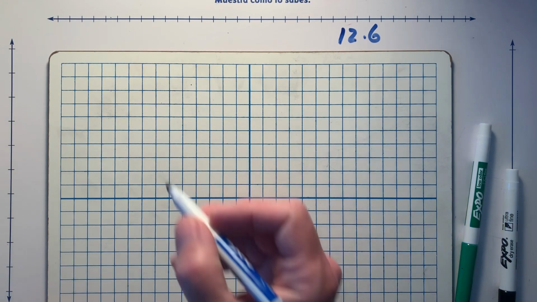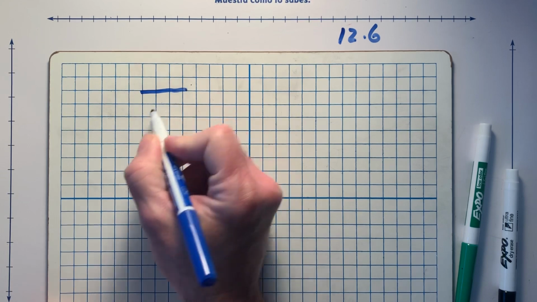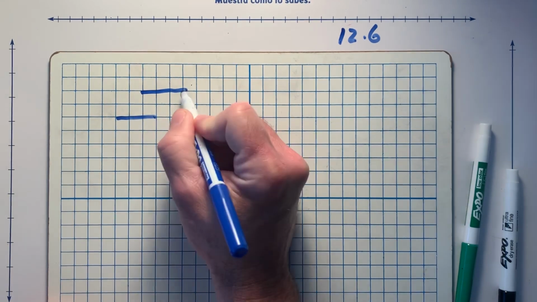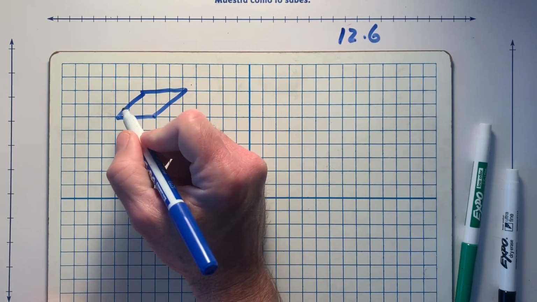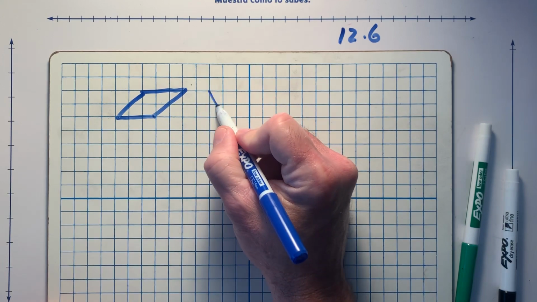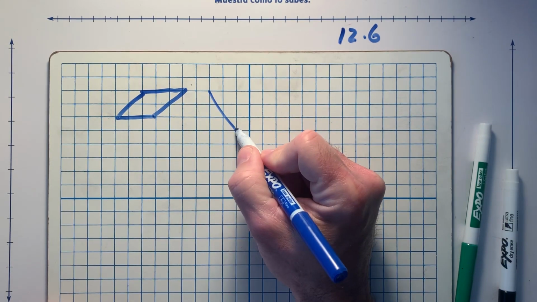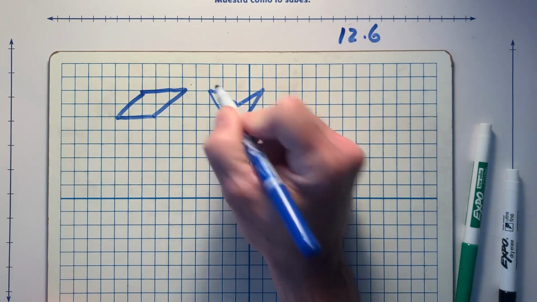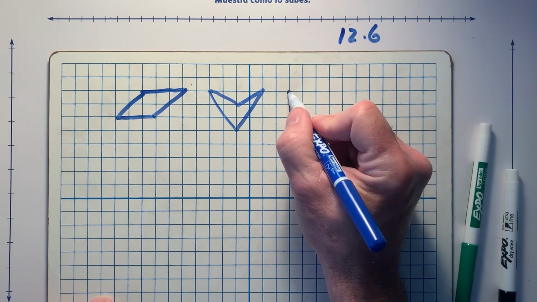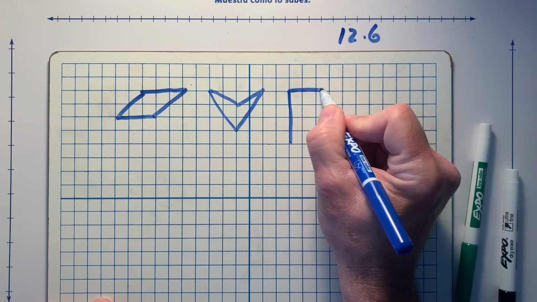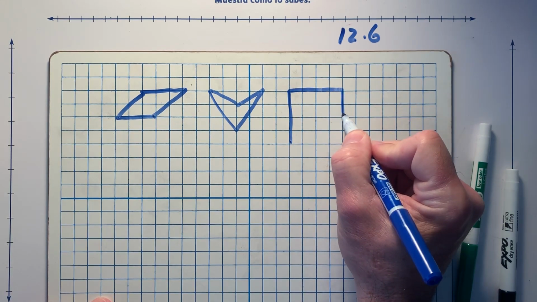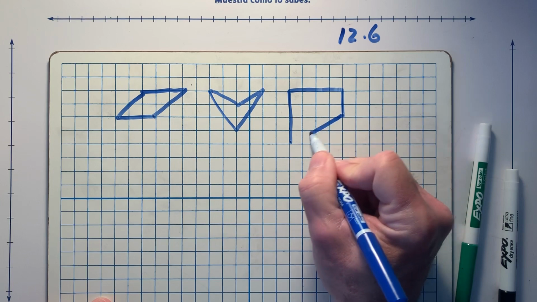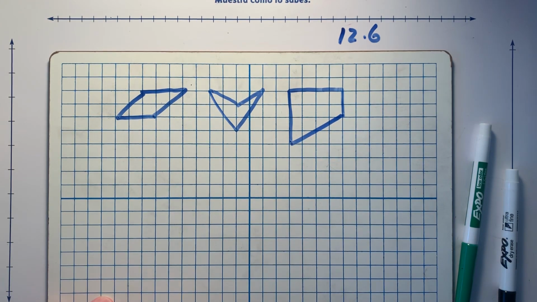So they may show you some shapes, such as a question that has these shapes on it like this. And then they say, okay, here is a shape, and they might draw one more. All of these are quadrilaterals, and they will be doing all quadrilateral work tonight.